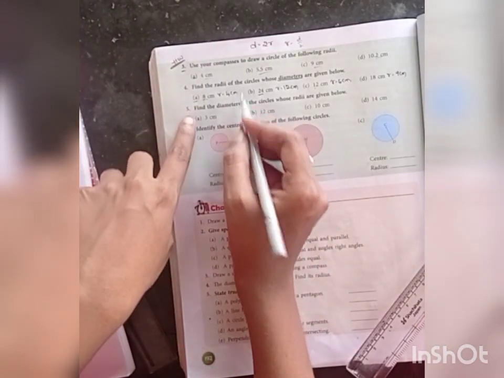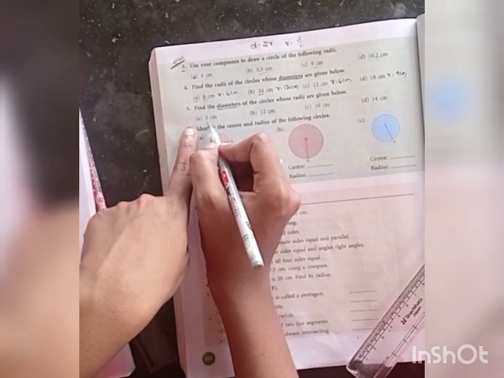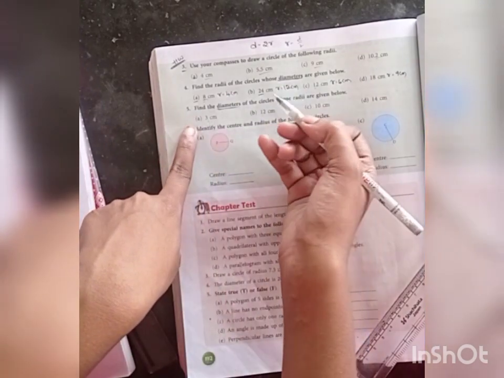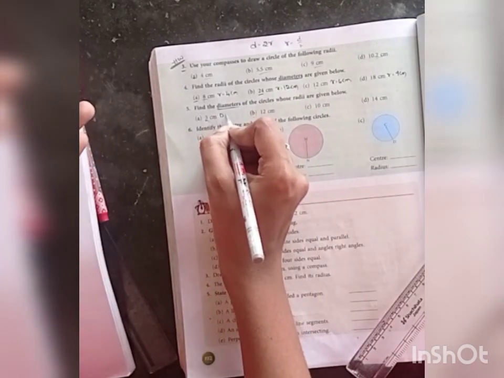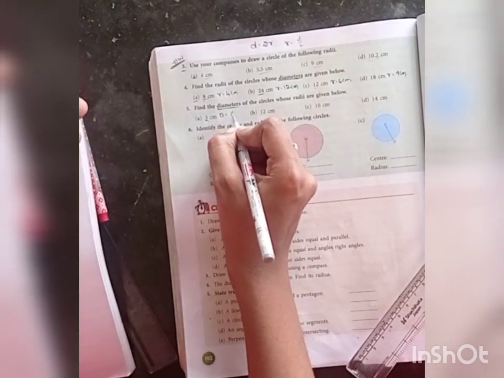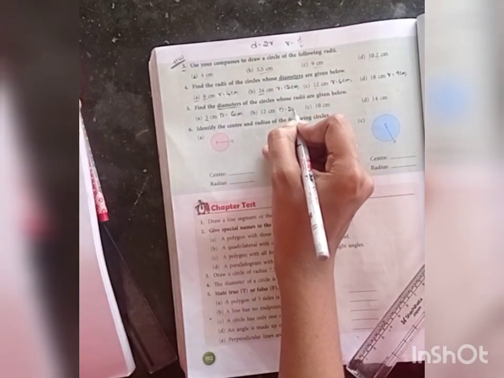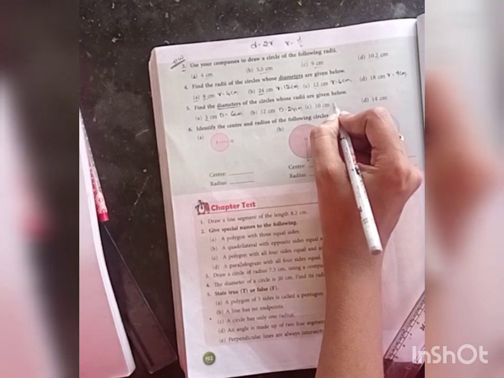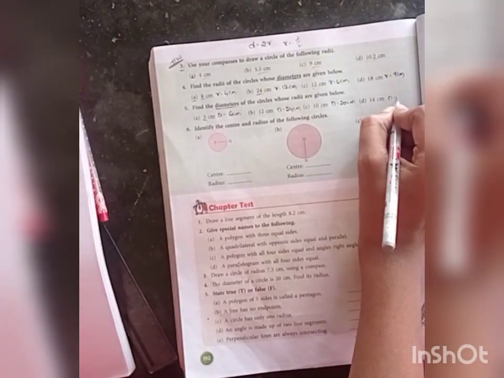That's it. So now the reverse. Find the diameter of the circles. So here they gave the radius. We need to find out the diameter. That means we need to double this. So 3 centimeters: here the diameter will be 3 twos are 6 centimeters. Here it is 12, then diameter will be 24 centimeters. 10 means 20 centimeters. 14 means 28 centimeters. That's it. You need to note it down in your textbook. Enough. Don't do it anywhere else. Just note it down in the textbook.